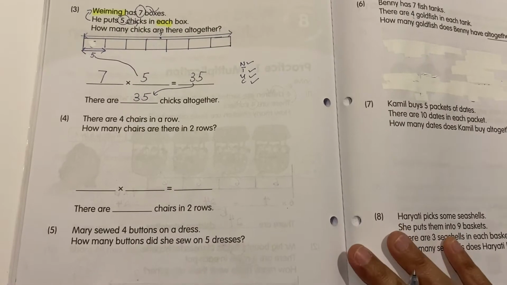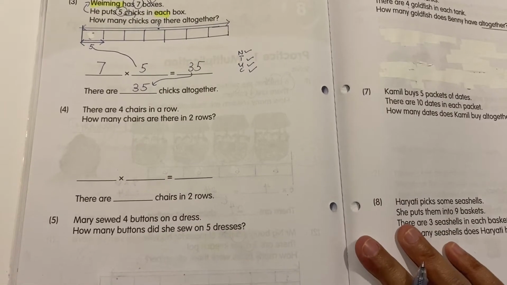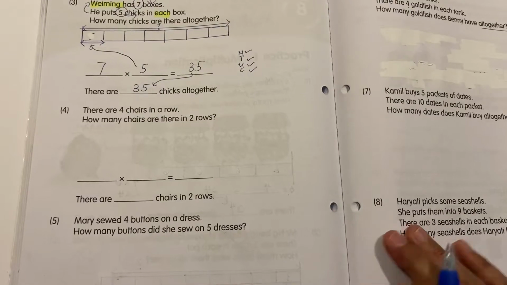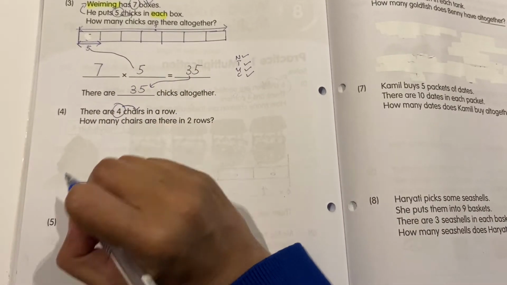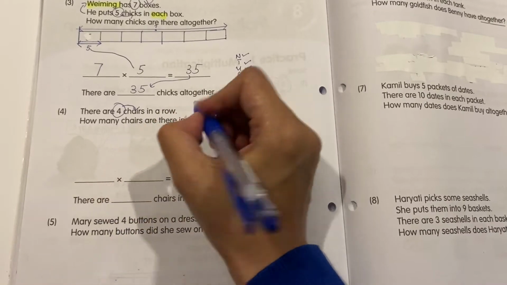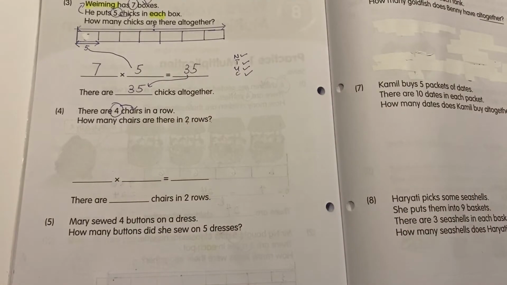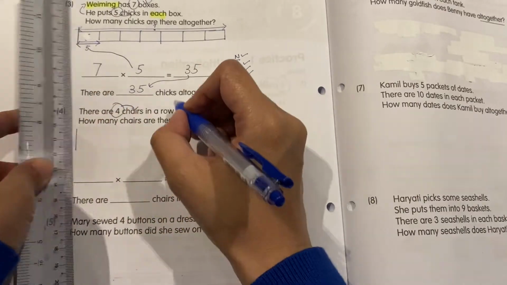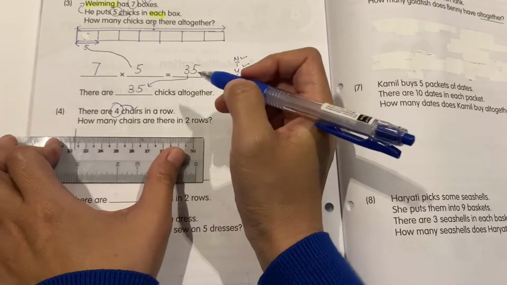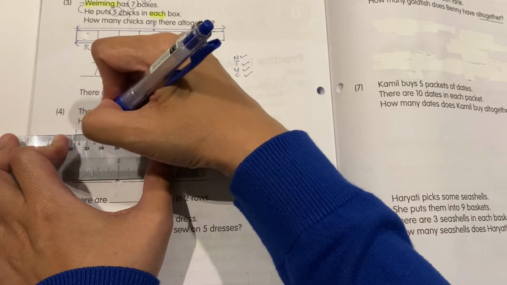Okay, let's do the next one. There are 4 chairs in a row. Okay, 4 chairs in a row. How many chairs are there in 2 rows? So in this case, you have to decide which is your group. Okay, so I'll take obviously the row, right? So the row is my grouping.